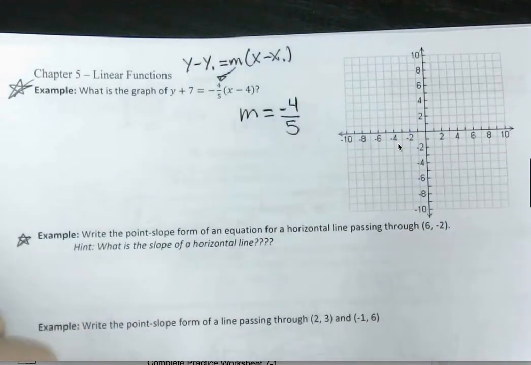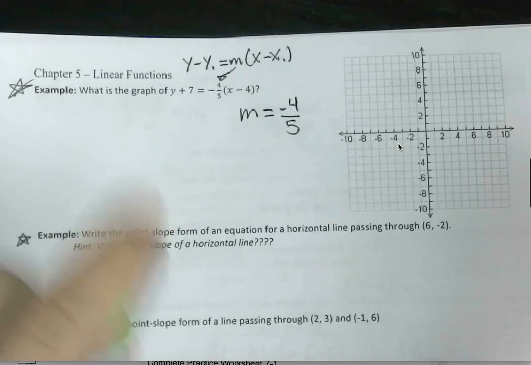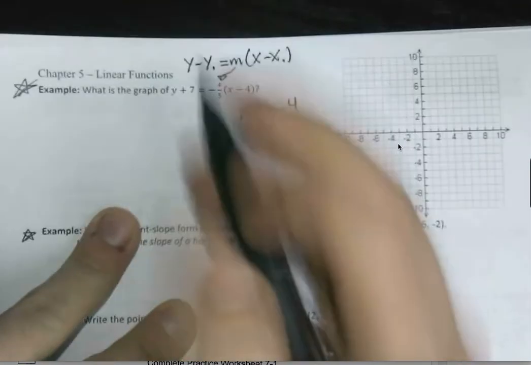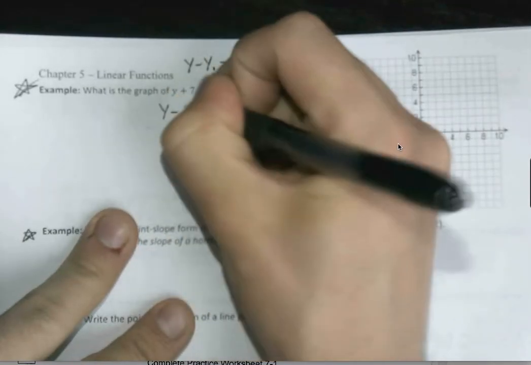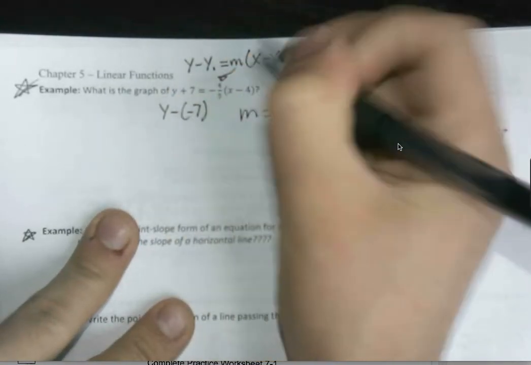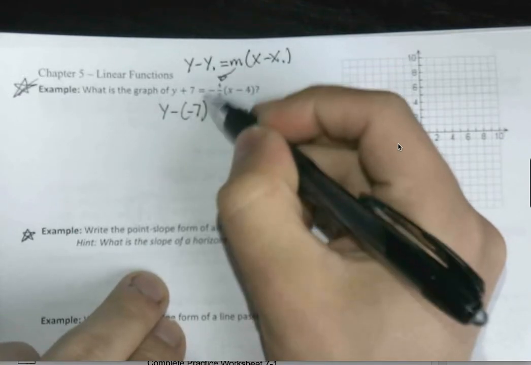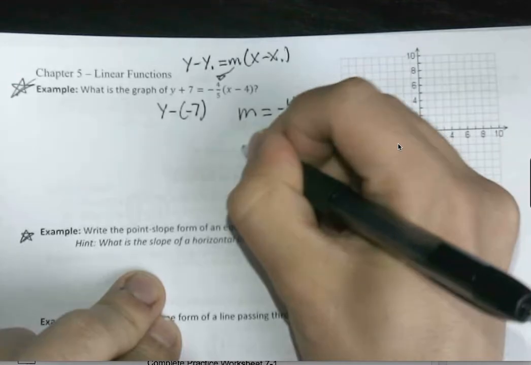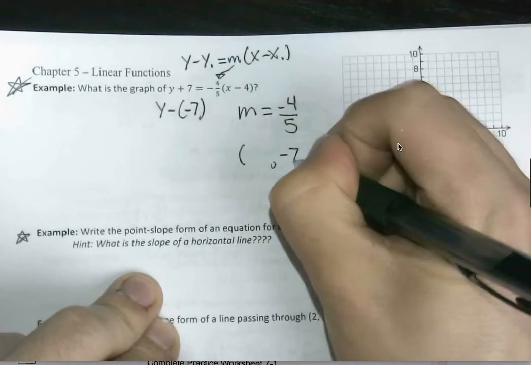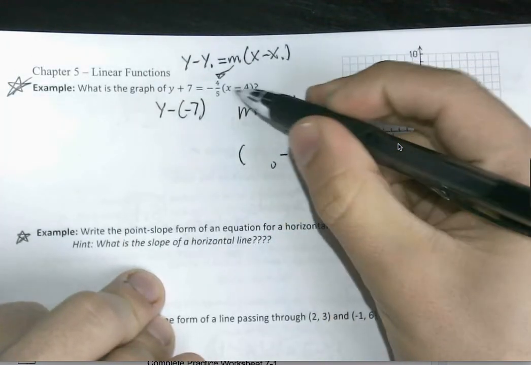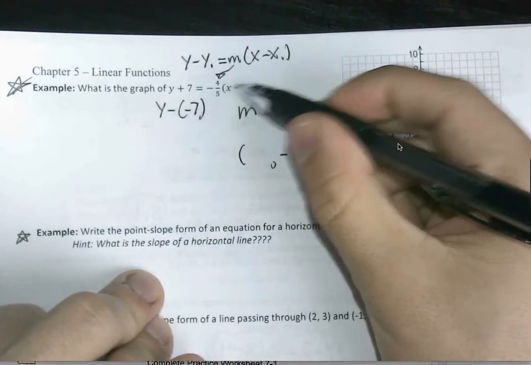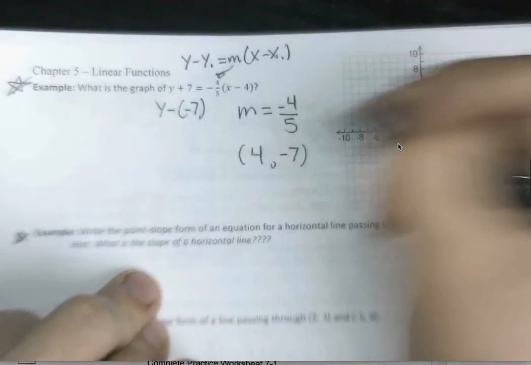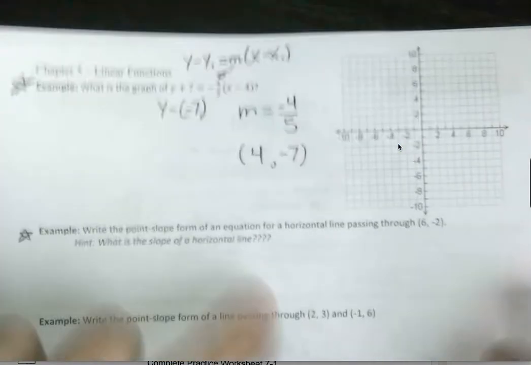And what about the point that's on the line? Well, I know that y plus 7 I could rewrite as y subtracting -7. And then I think it's pretty easy to spot that the point, at least the y coordinate, is going to have to be -7. So the y coordinate here is -7. The x coordinate, this kind of looks as if it's just going from left to right, which is fine. X minus 4, so this is going to have to be +4 for that point on the line.